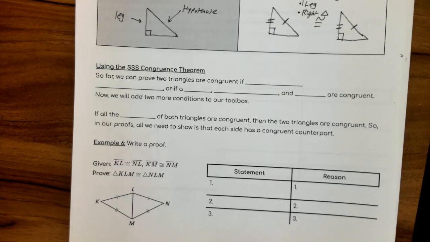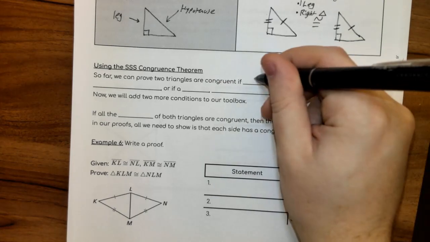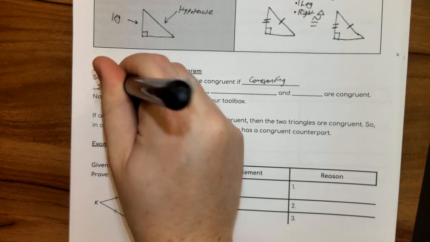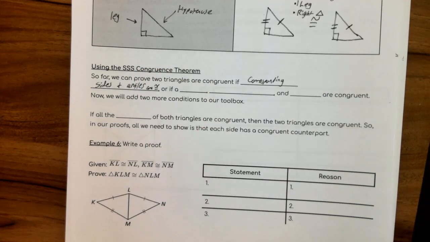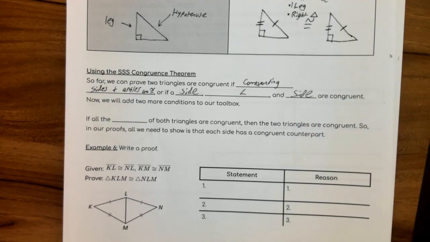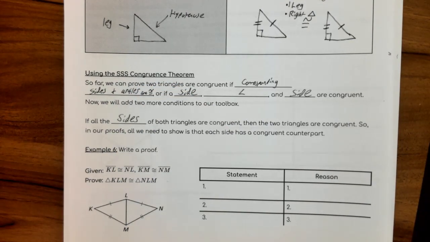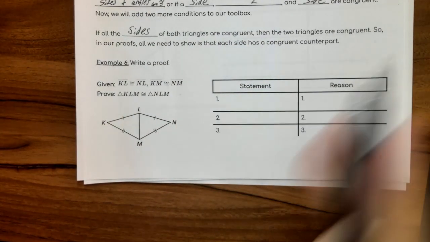Let's talk about these. So far, we can prove that 2 triangles are congruent in a couple of different ways. We can prove it if corresponding sides and angles are congruent, or if a side, angle, and side are congruent. But like I said, now we're adding 2 more to our toolbox. If all the sides of both triangles are the same, then the 2 triangles are the same. So in our proofs, all we need to do is show that each side has a congruent counterpart.